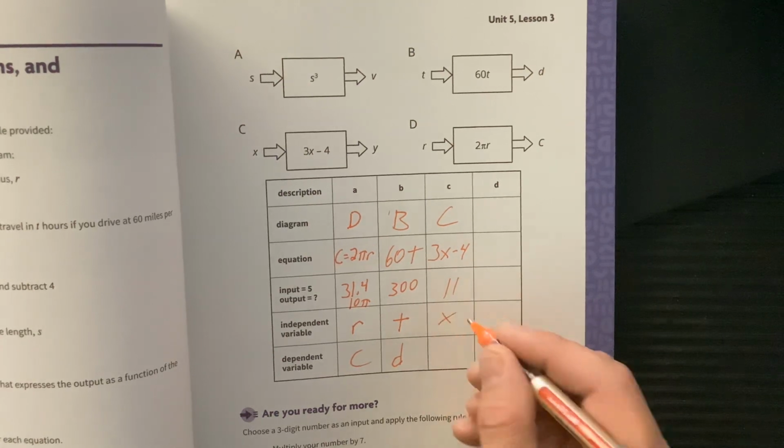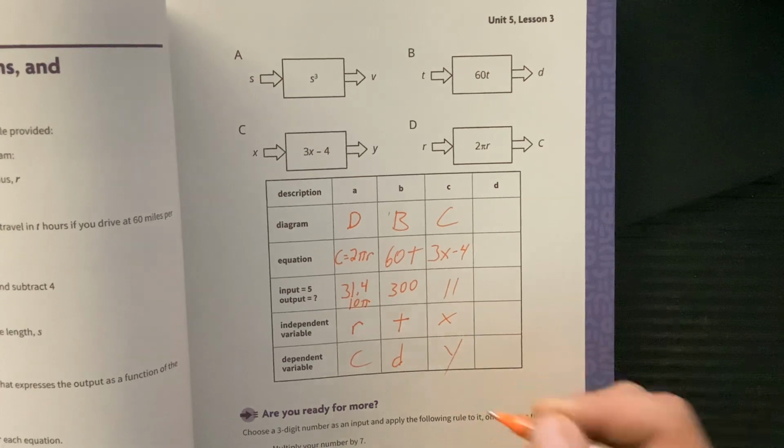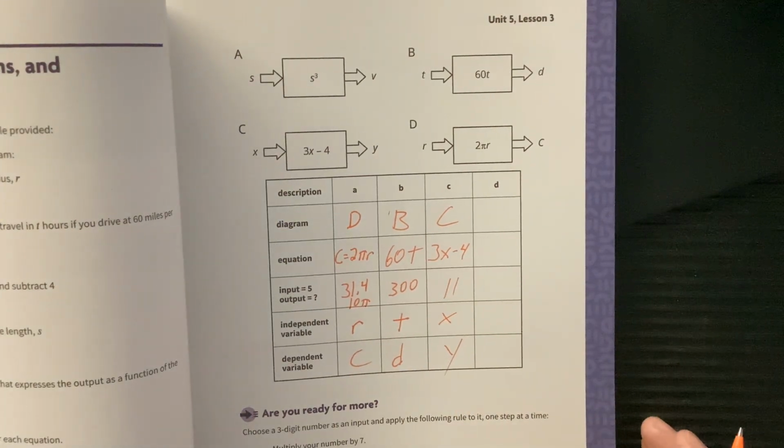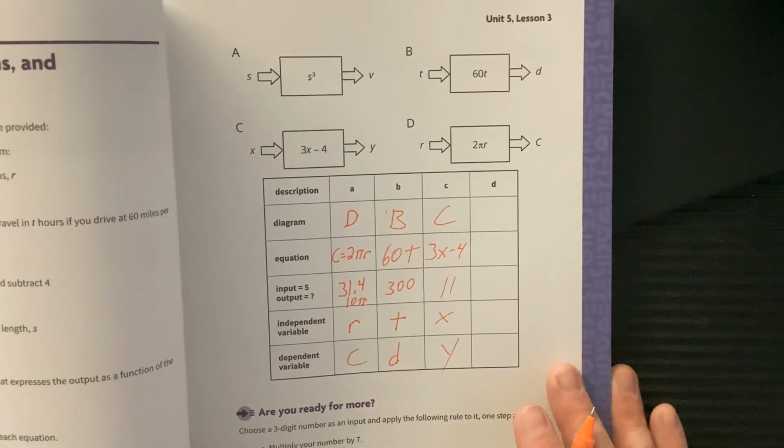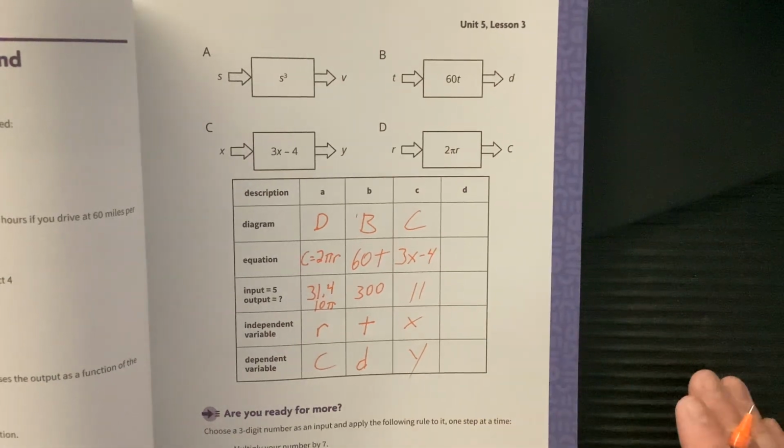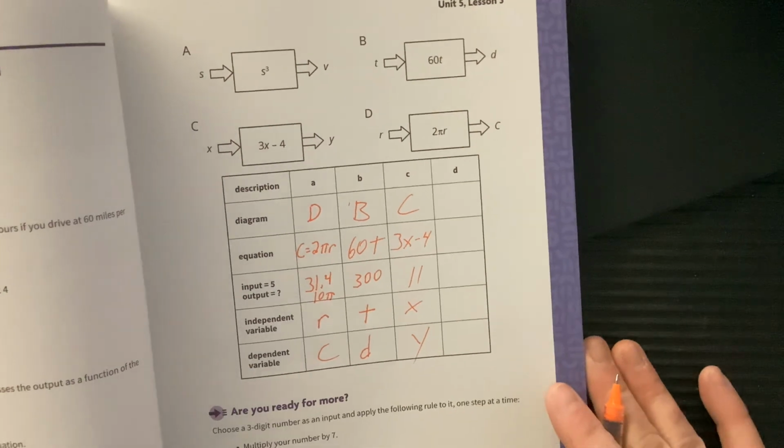X. Output? Y. I'm thinking I won't even have to make a video tomorrow. I'll be gone. I'll just let you teach the class. What do you think? Ready for it? No. No? All right, last one.